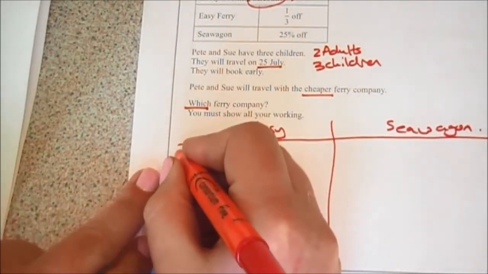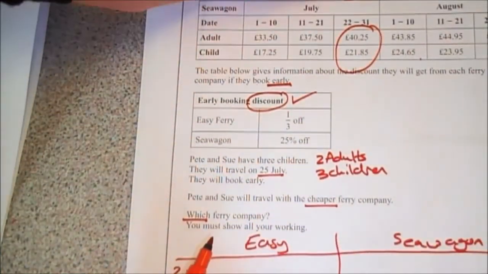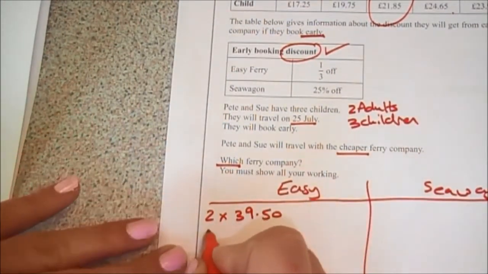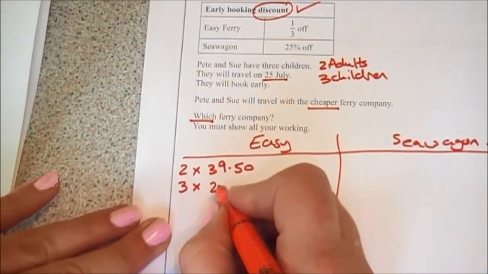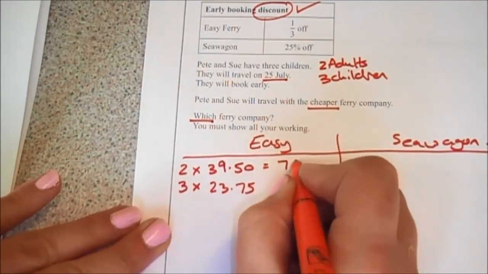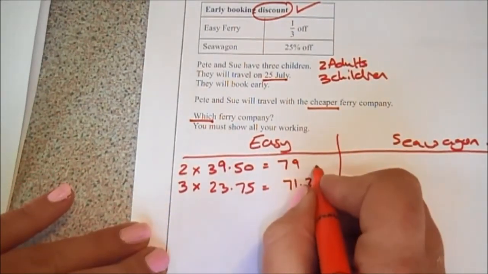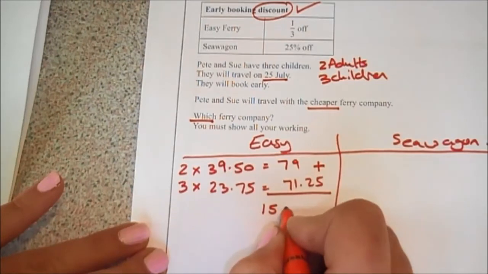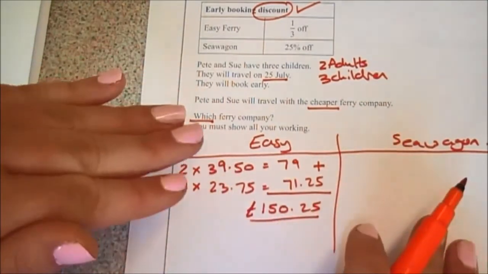So first thing I'm going to do is say that I want to find the price of 2 adults. So I've got 2 lots of £39.50. And I've got 3 children at £23.75. So 3 lots of £23.75. That's £79. That's £71.25. I then need to add them together to find the total cost of Easy Ferry, and that gives me a total of £150.25. So that's the total cost without discount.